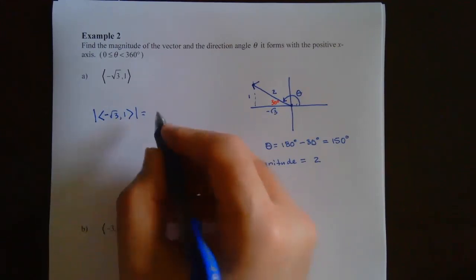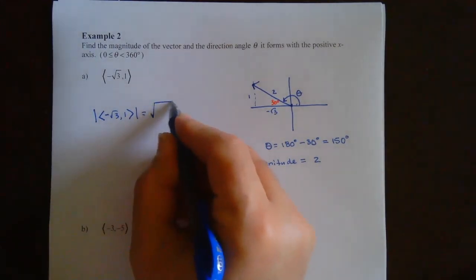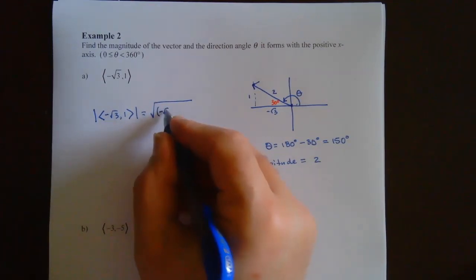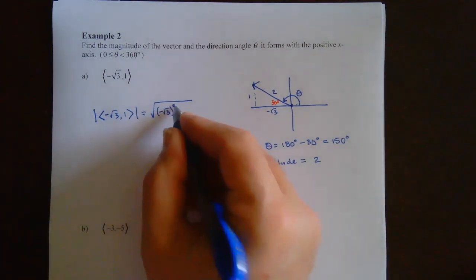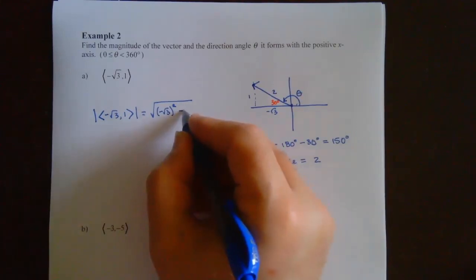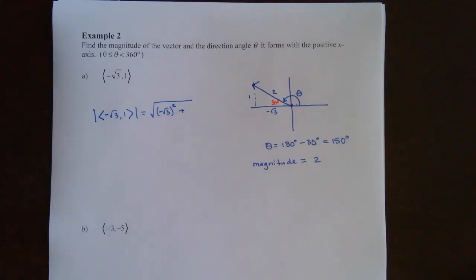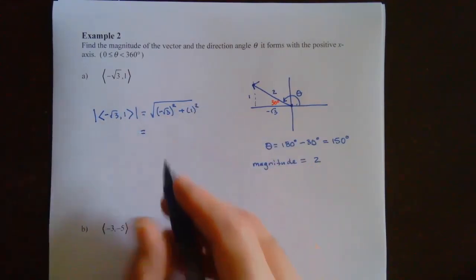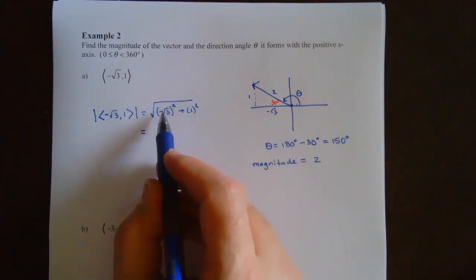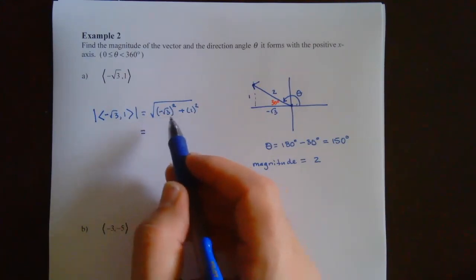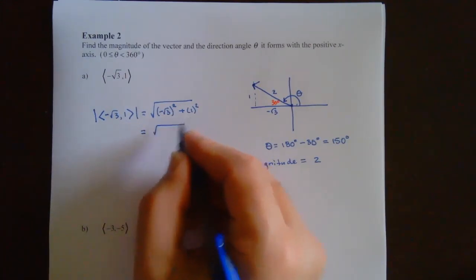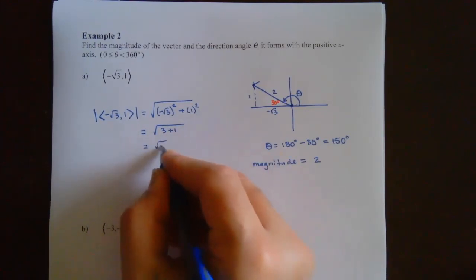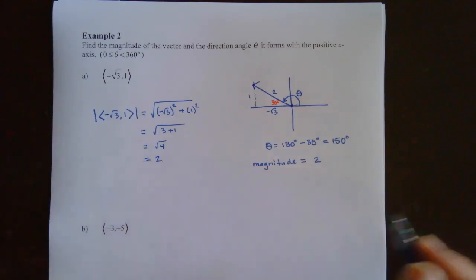That equals the square root of negative square root of 3 squared plus 1 squared. If you square a negative square root of 3, that gives you 3, and 1 squared is 1. So this would be the square root of 4, which is 2.